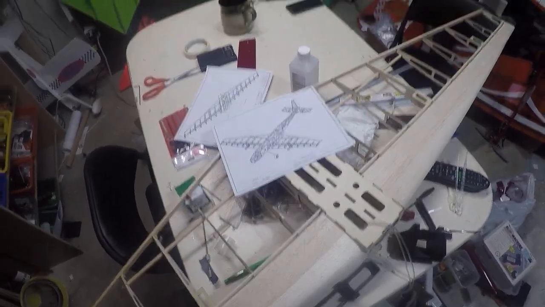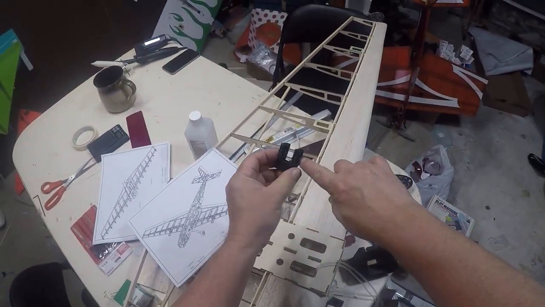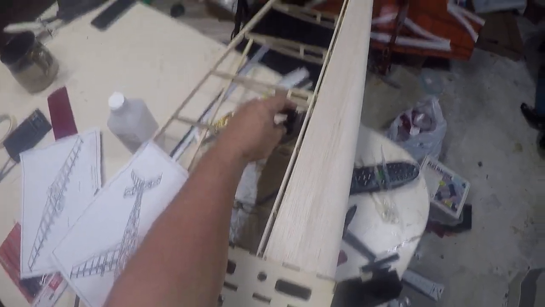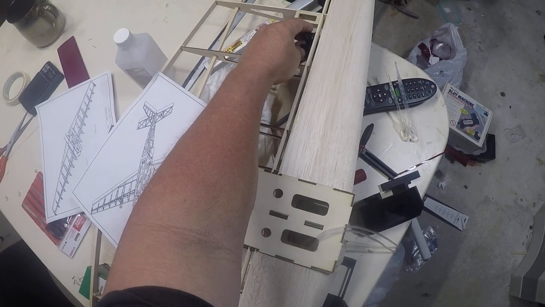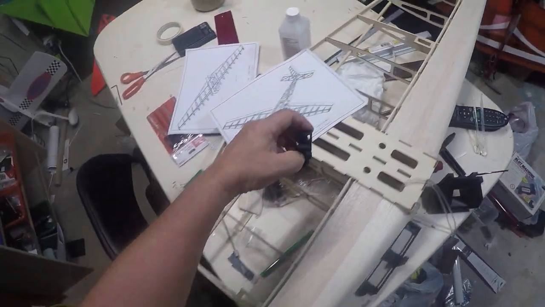A couple of things. This is your piece to carry the bomb drop. It's supposed to go through the main spars. Well, I've already built the wing, so that's not going to happen. But what we can do, we still need this because you still have to get a grade.